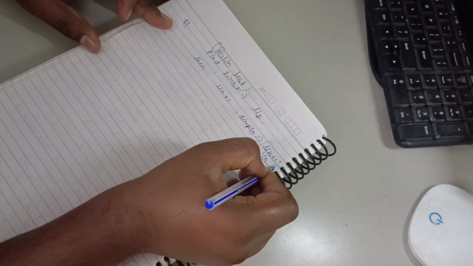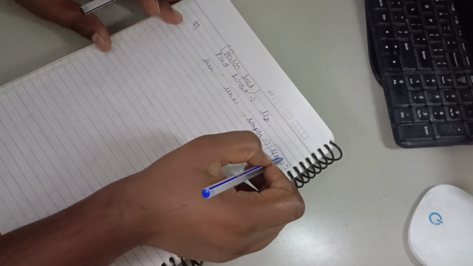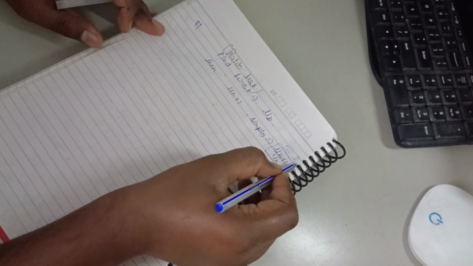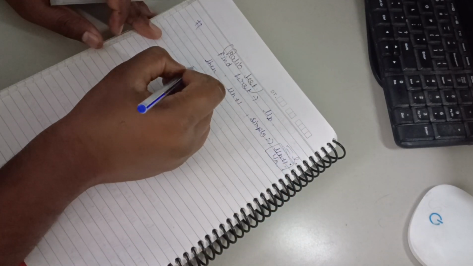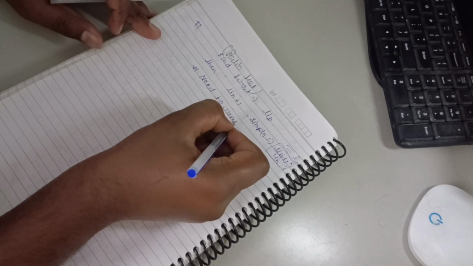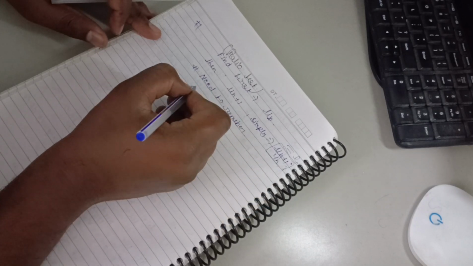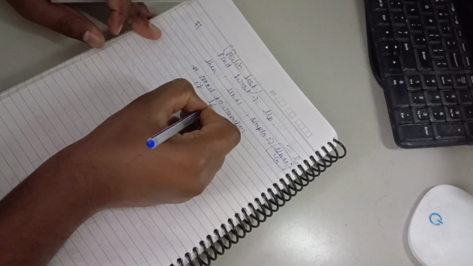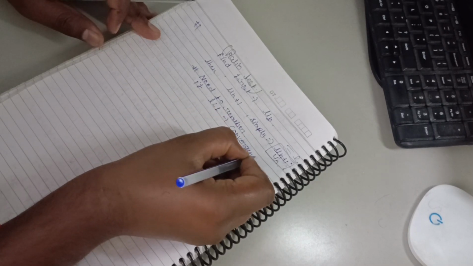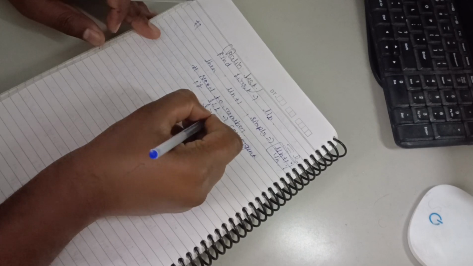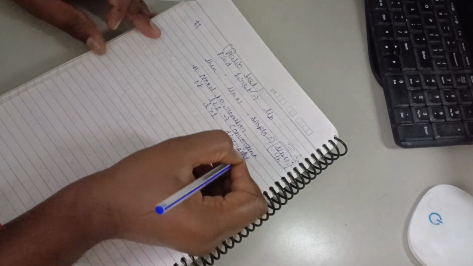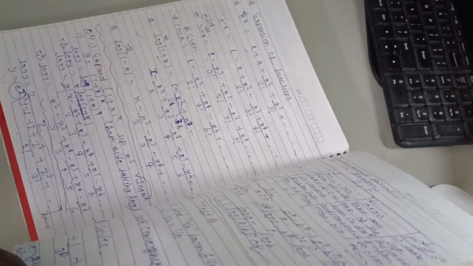From here onwards, we will get whether this is convergent or not. And this will be equal to L, and we need to remember that if L is less than 1, it will be convergent. If L is greater than 1, this will be divergent. Okay, simply we can do this.